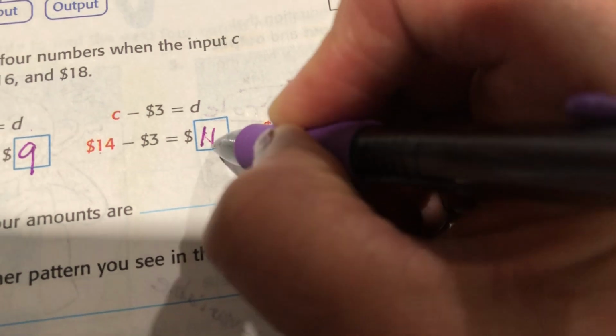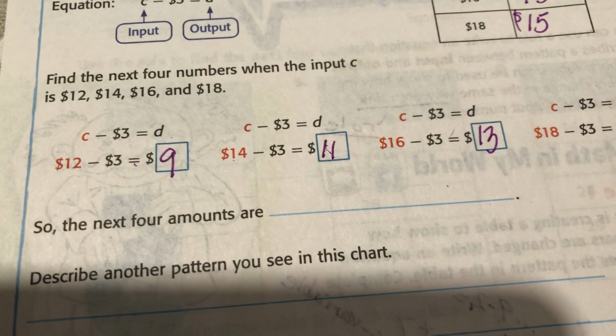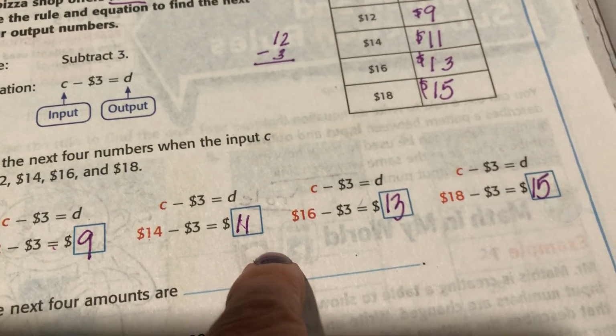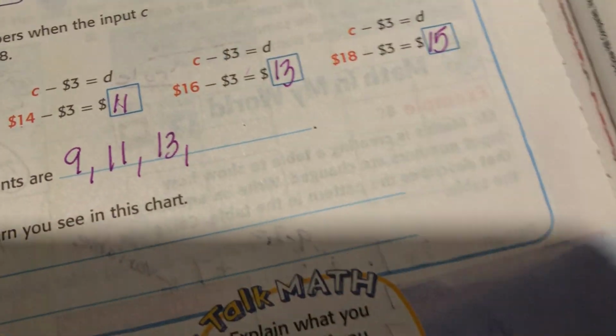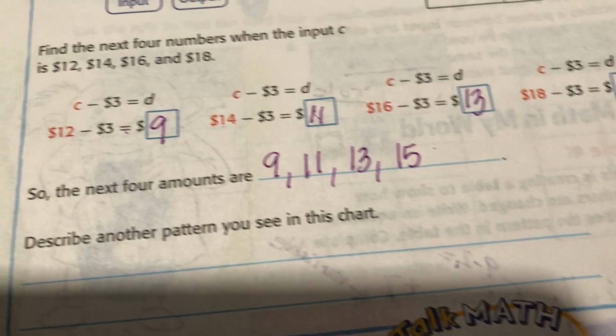Okay, so 14 minus 3 again is 11. And 16 minus 3 is 13. And 18 minus 3 is 15. Okay. So the next 4 amounts are 9, 11, 13, and 15. So you're just going to write them on the line. 9, 11, 13, 15. Now remember, if I'm going too fast, stop.